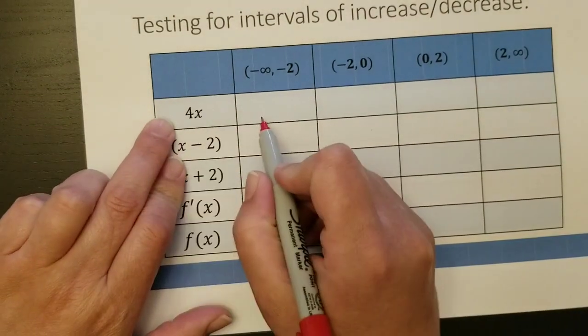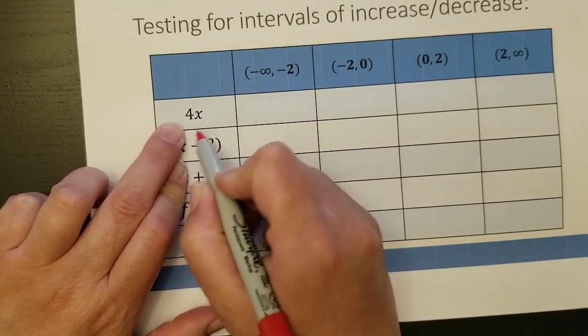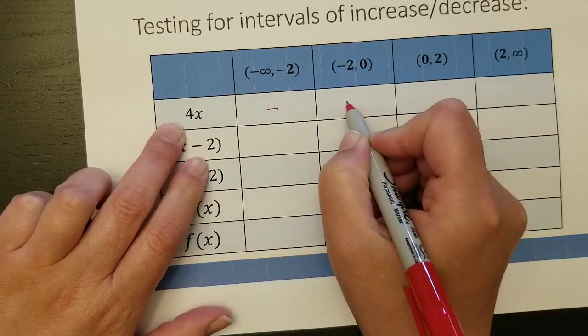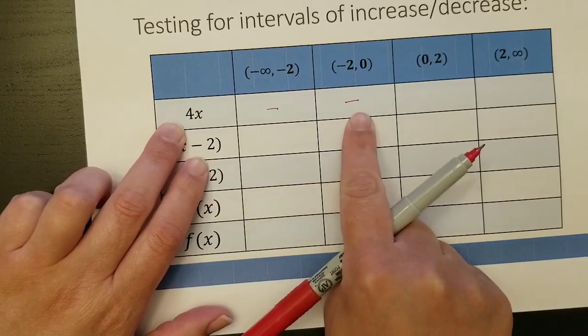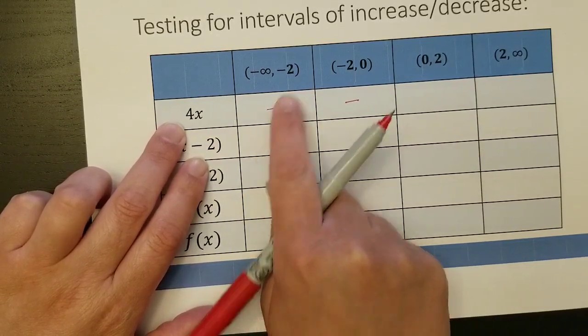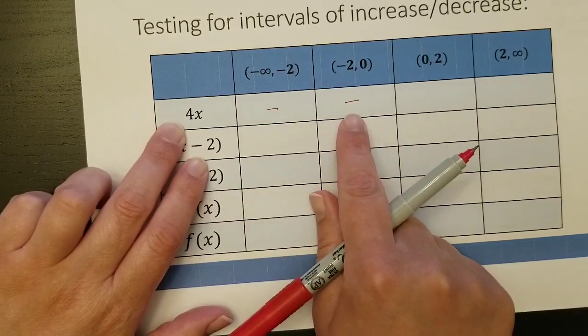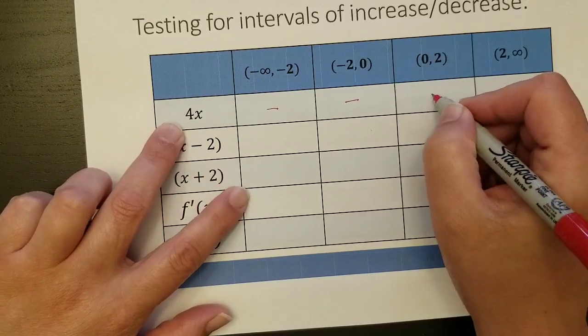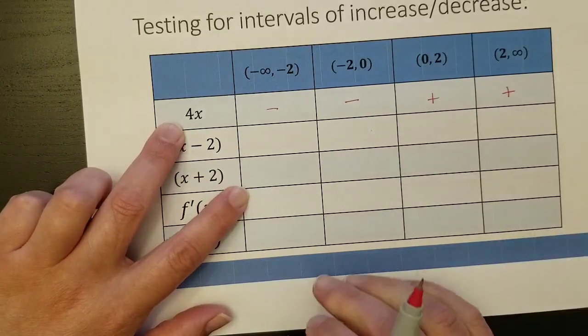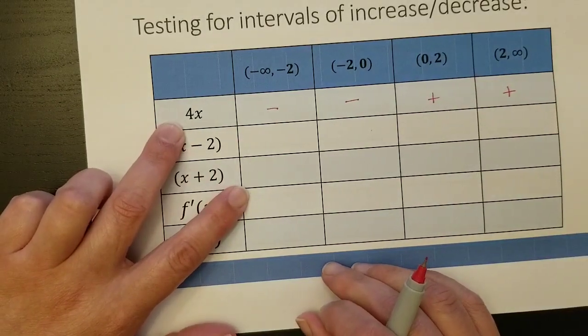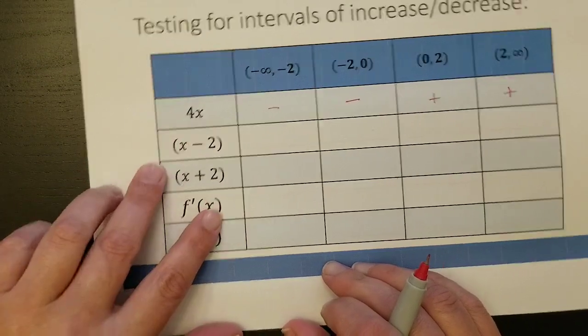So looking at the 4x, that factor will be negative in these two intervals. So whatever number I pick between negative infinity and -2, or -2 and 0, I'll get a negative there. And then 4x will be positive after that x equals 0 value.